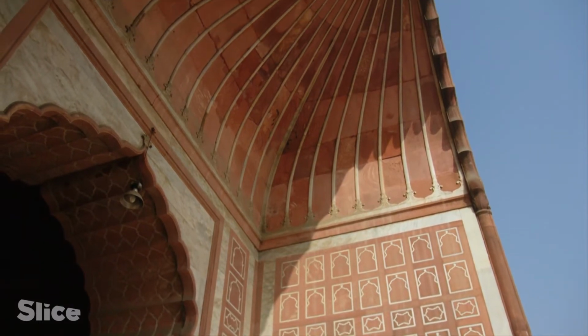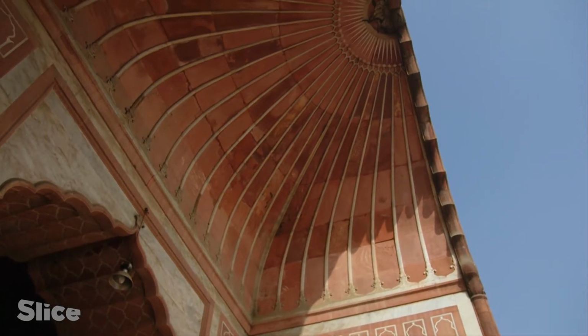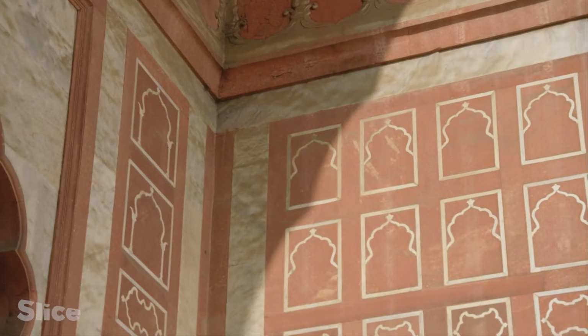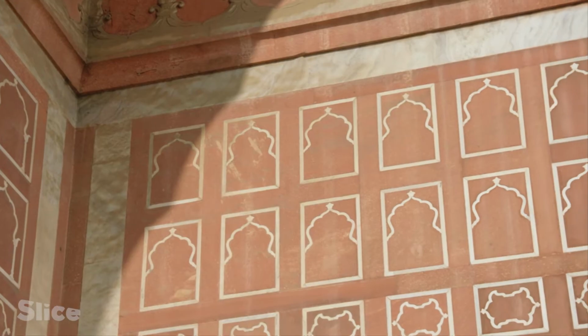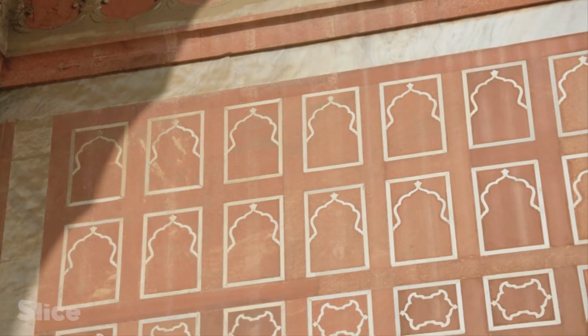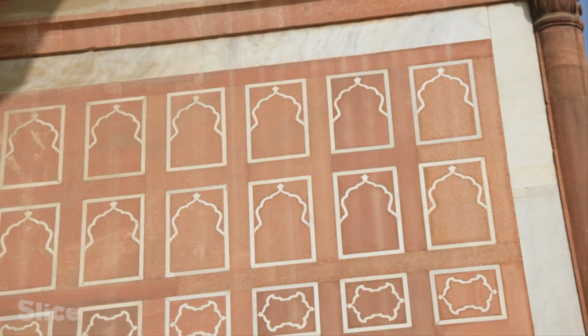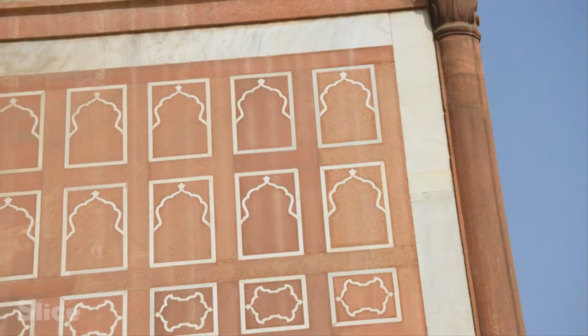And the idea was from Persia, but the artisans were Indians. So there are many features now which could be termed neither purely Persian nor purely Indian. It's a blend. This mixture of artistic influences allowed the emergence of a new style unique to Emperor Shahjahan.